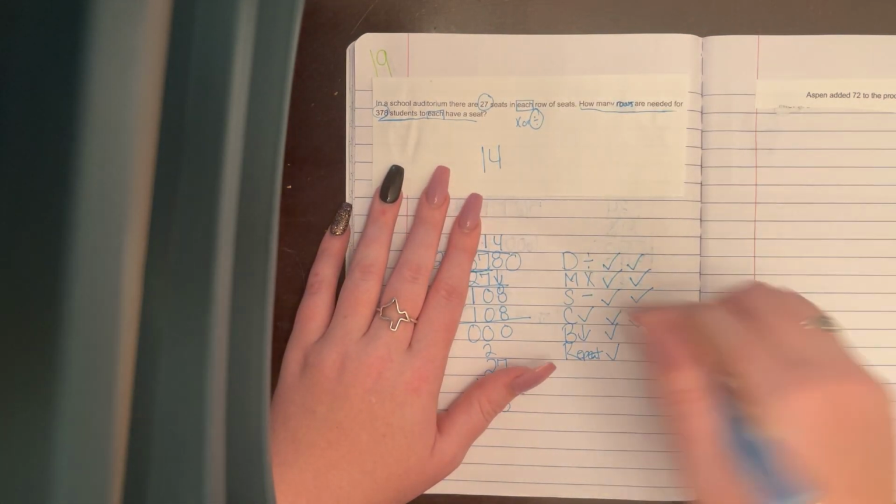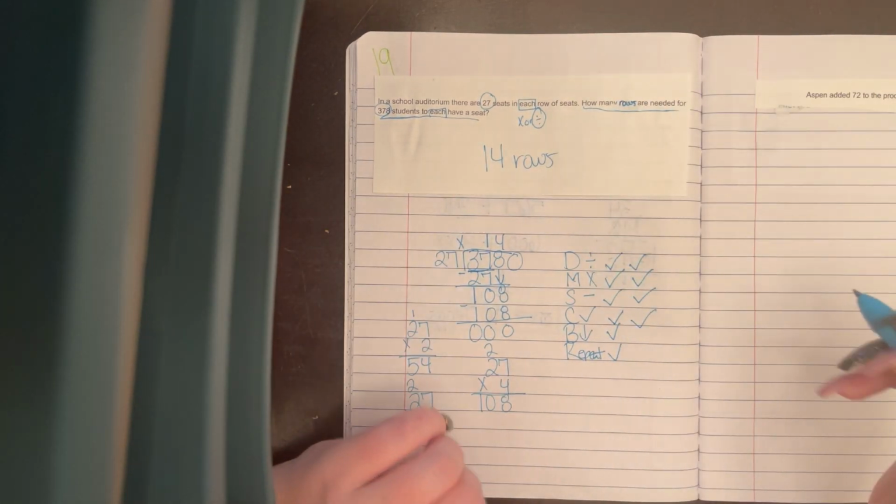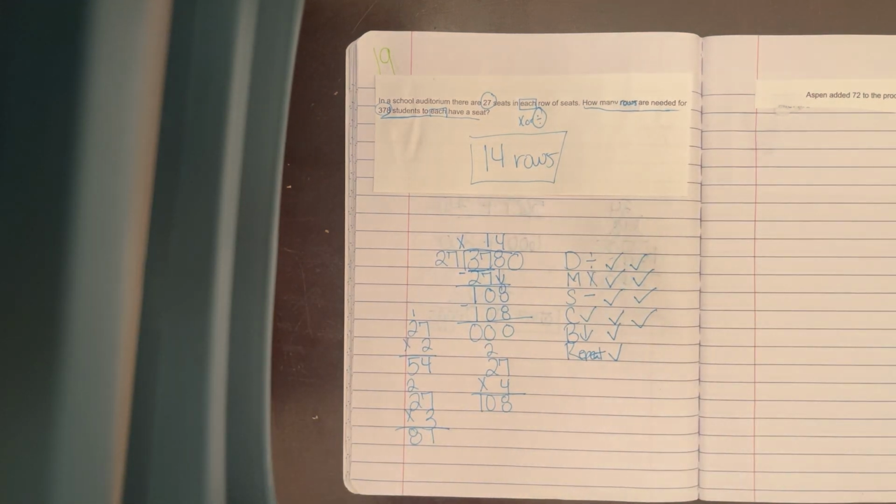14 what though? 14 rows. Easy peasy. Okay, next page.